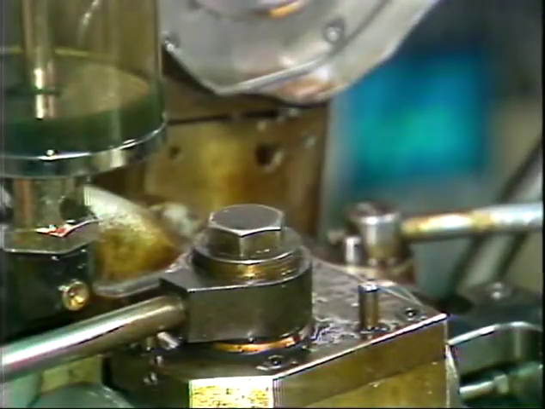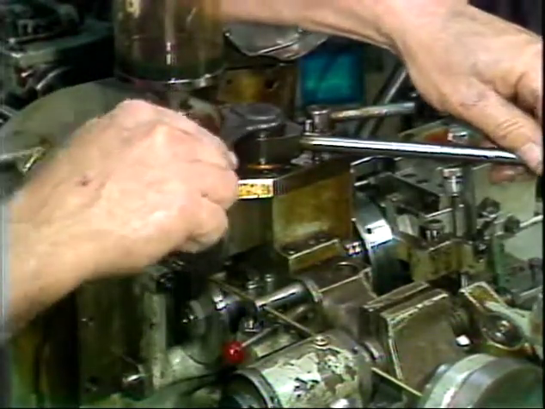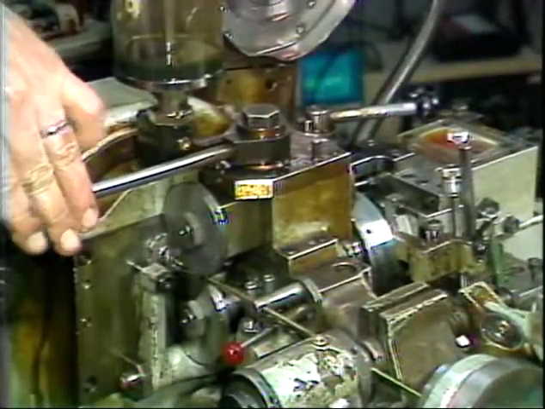Experience will improve your feel for the proper adjustment. Too much pressure will cause the stock to change shape and cause the stock to bind in the bushing. The finished part size may also vary.